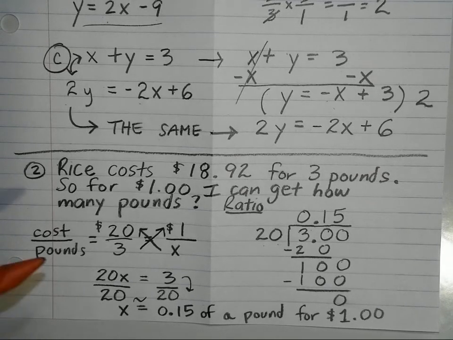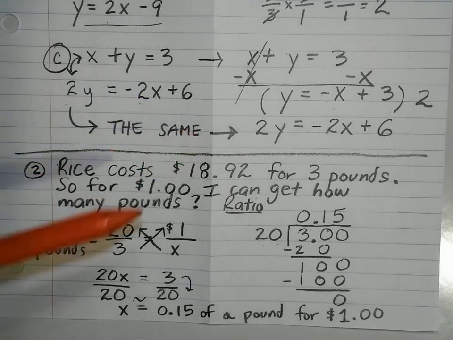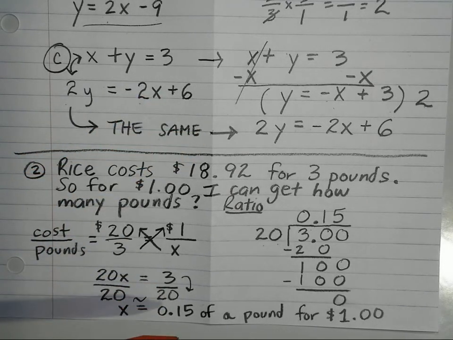That's approximately. And remember, we rounded it up to 20. And they gave us $18.92. So this is approximately how much. So I'm going to get about this much.